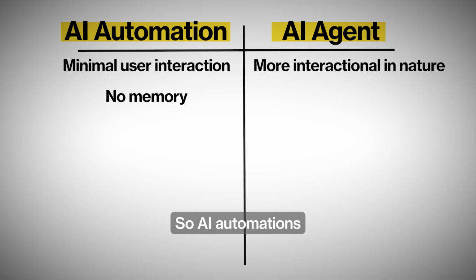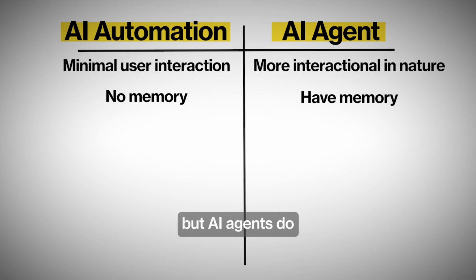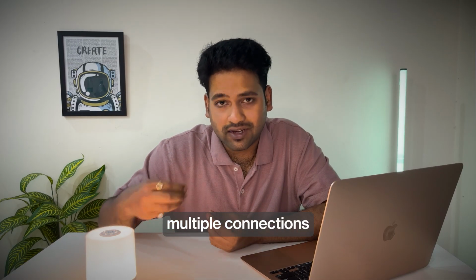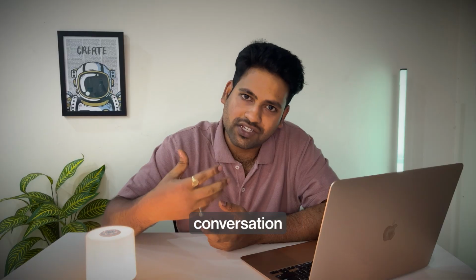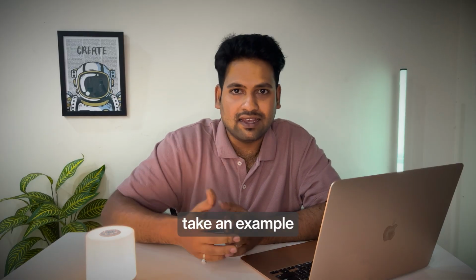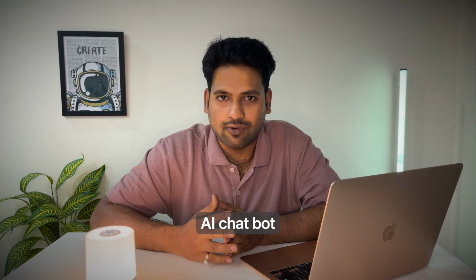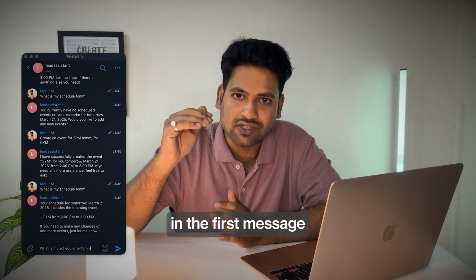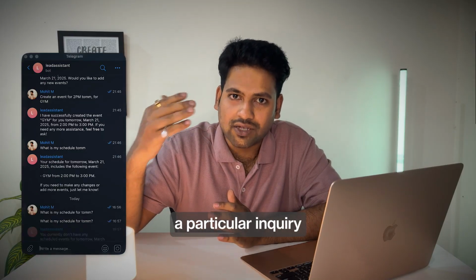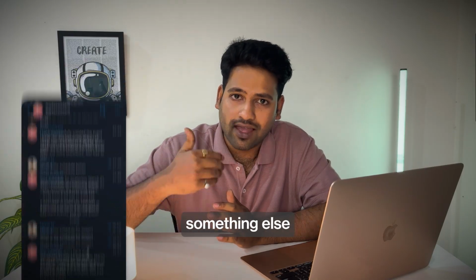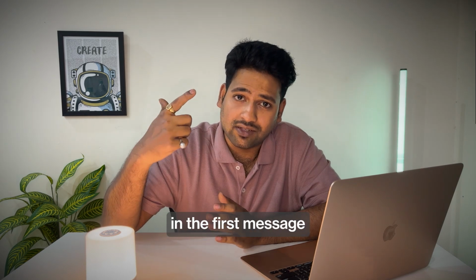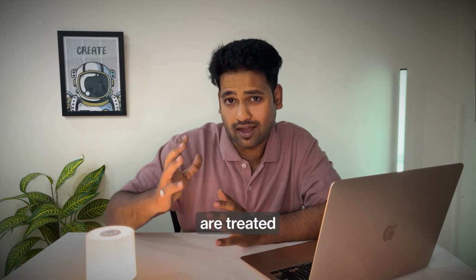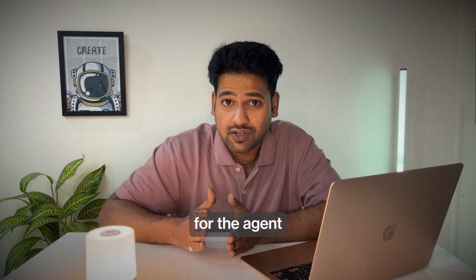Second, learning and memory. AI automations don't have that, but AI agents do. We can have multiple connections at the AI agent's end to learn from the previous conversation. So for example, let's again take a conversational AI chatbot. It knows that in the first message you asked about a particular inquiry, so when you ask something else in the third message, it also knows what you asked in the first message. So these messages are treated as short-term memory for the AI agent.